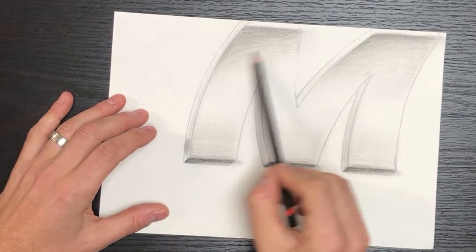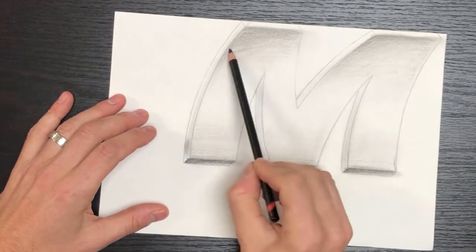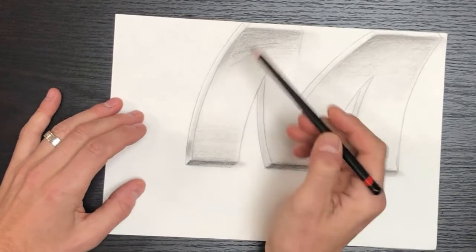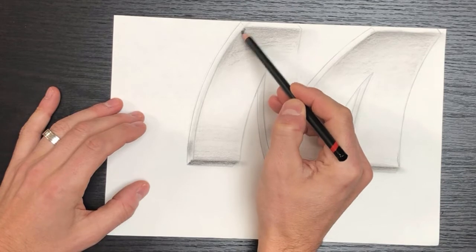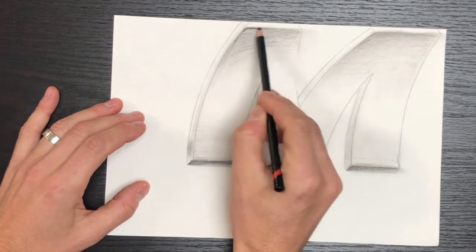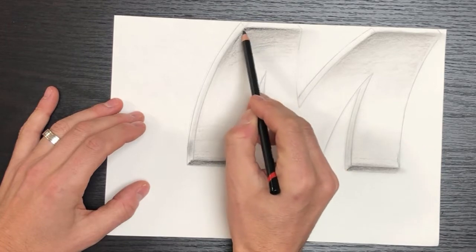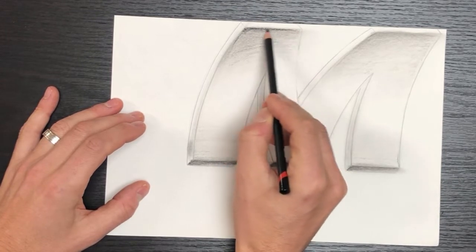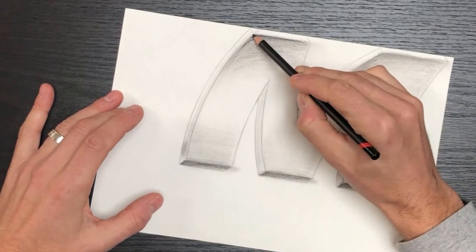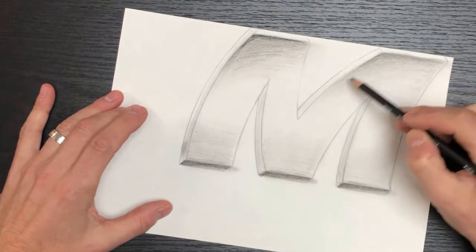So if you want to really blend this in, it takes a little bit more effort to do so. So I'm just going to hit a little bit more of this top edge, just to get that edge to pop and contrast against the lighter spot there.